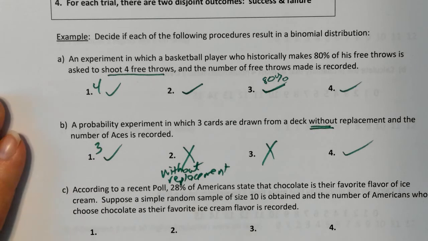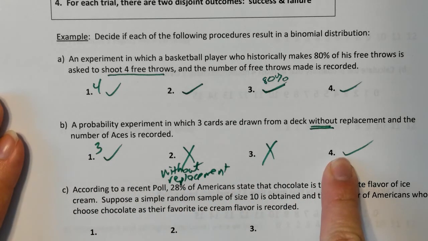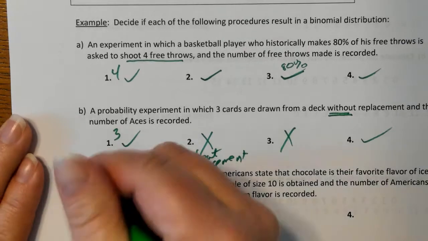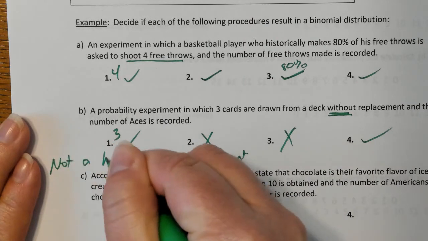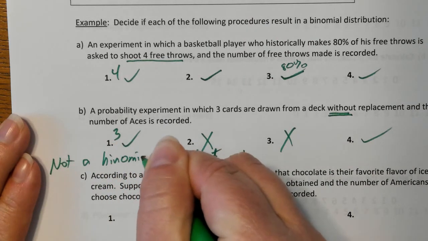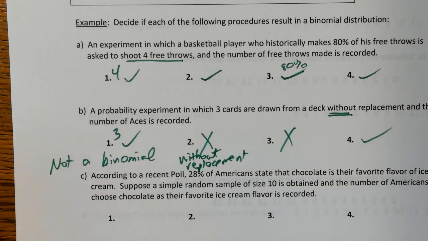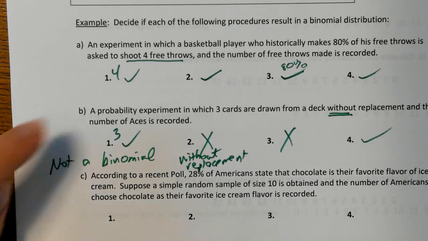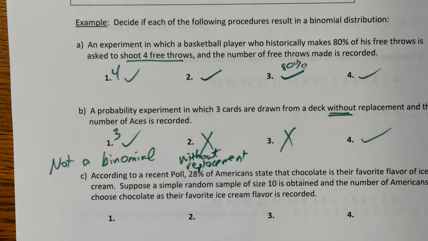But in order to be a binomial, all 4 of these have to be met. They were not all met here, so this one is not a binomial. I'm going to show you in a minute how to do your binomial calculations. But if they ask you to do a calculation for this problem, it would not be a binomial. There might be other ways to do the probabilities, but you will not be using binomial formulas.